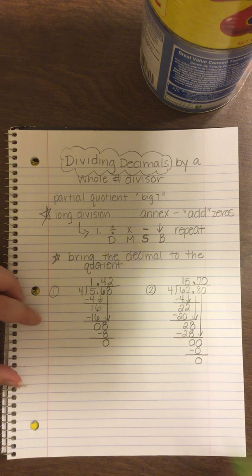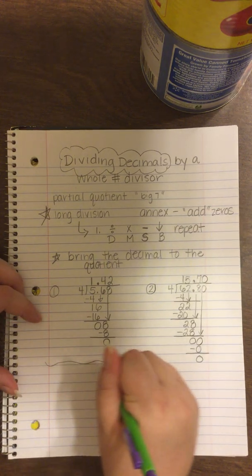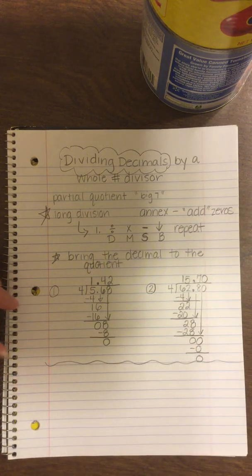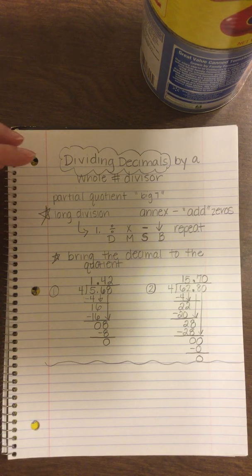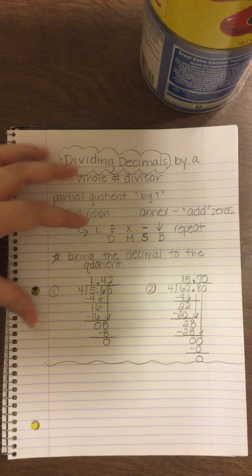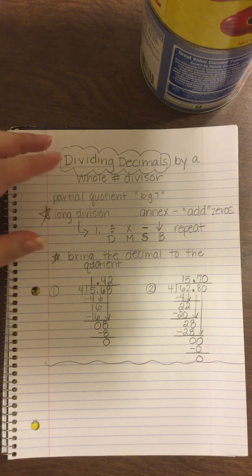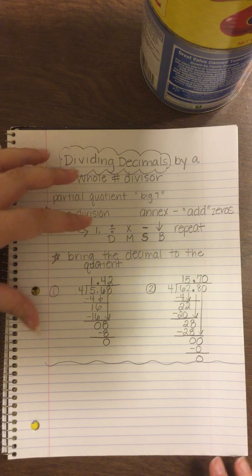All right, so I'm going to go ahead and give you 2 problems that I'd like for you to try. I would like for you to pause at the end of the first problem, then let the video play, and then the second problem. Or actually, you know what? I'm going to give you both problems and tell you to pause.